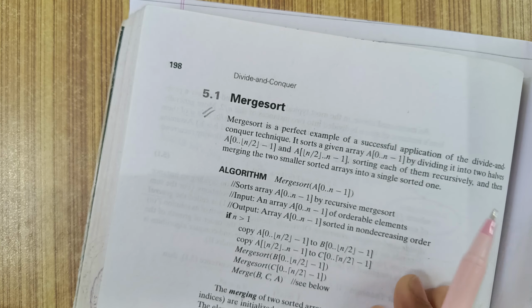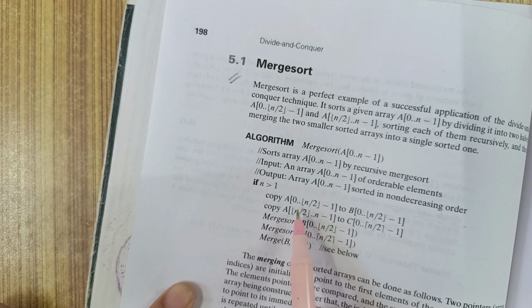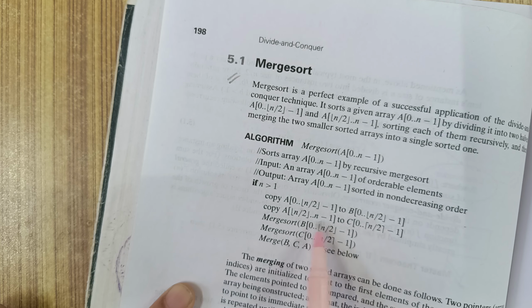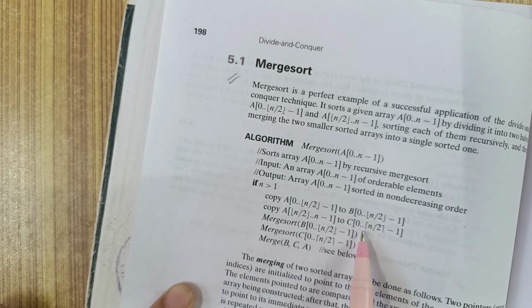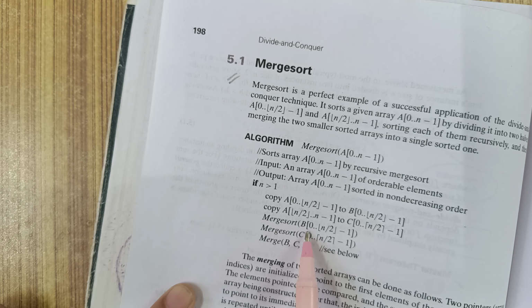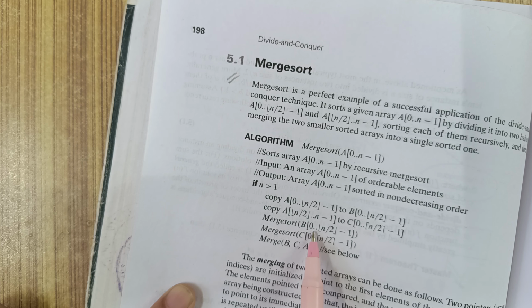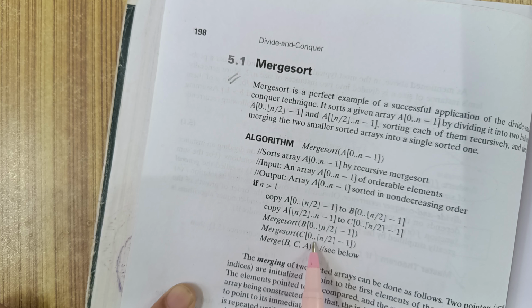Similarly here in the code we are splitting. Copy the left portion to B and the second portion to C, and you call merge sort independently for the first half, array B, and the second half, array C. This is recursion.